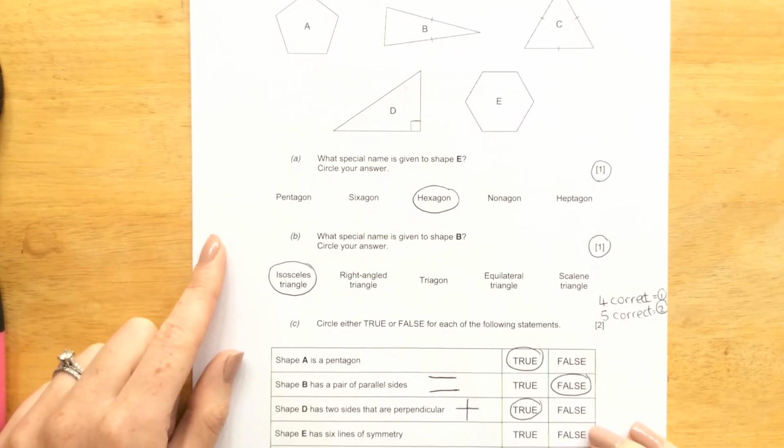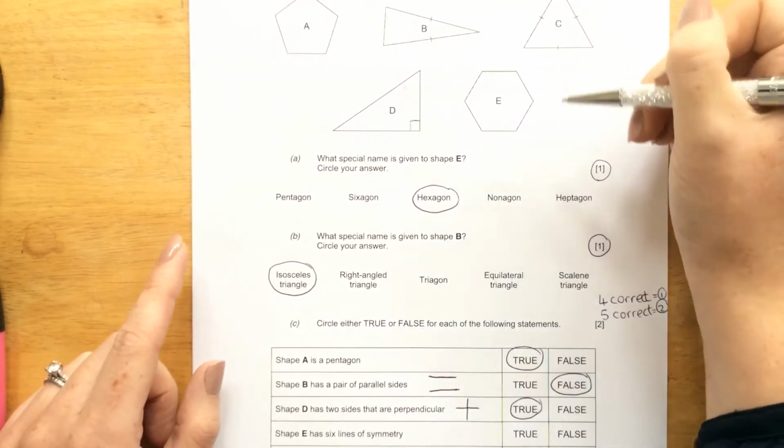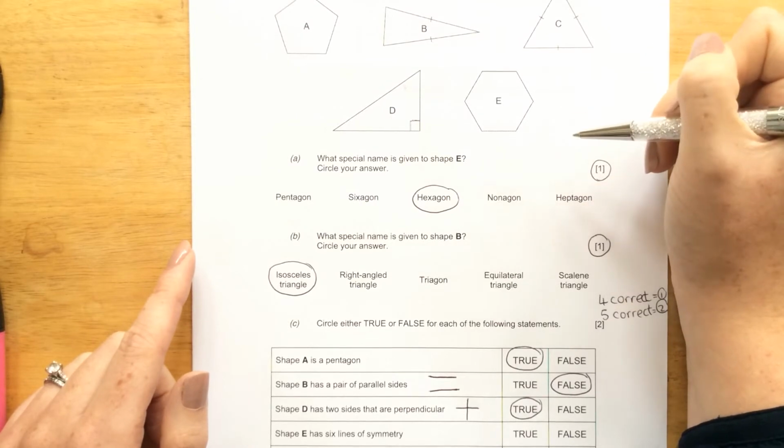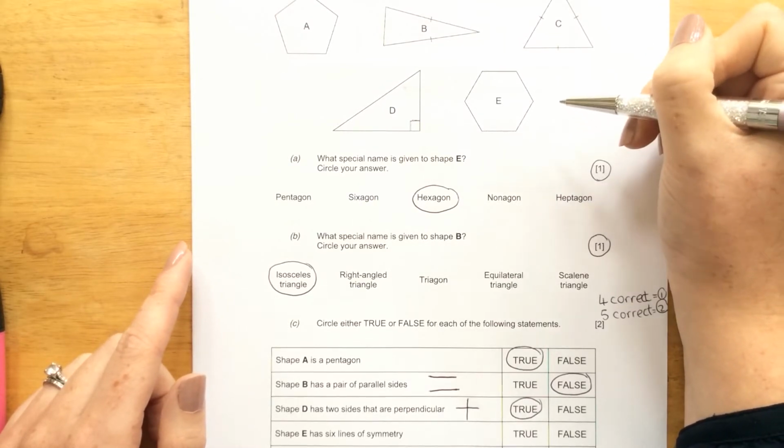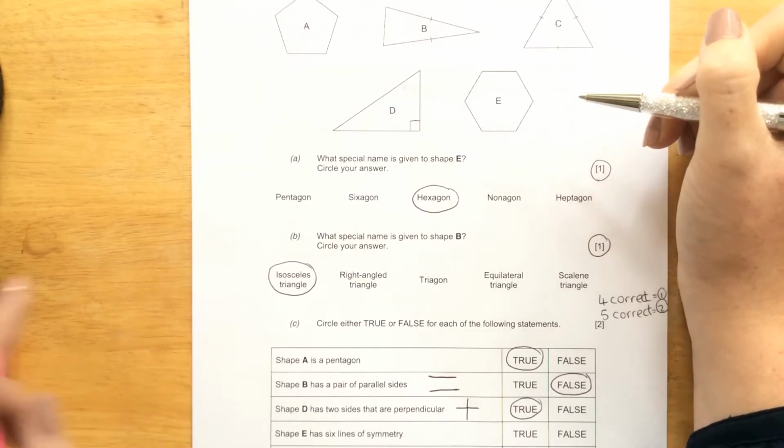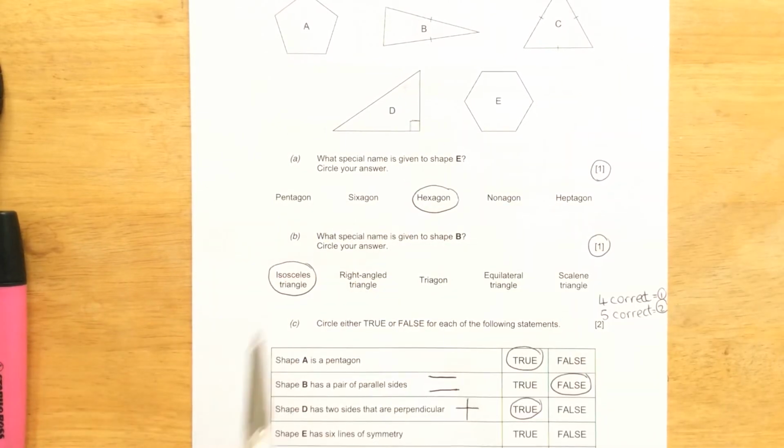Shape E has 6 lines of symmetry. So a line of symmetry is where we can cut a shape so that it is perfectly symmetrical on both sides. So I'm going to have a look at this shape here.